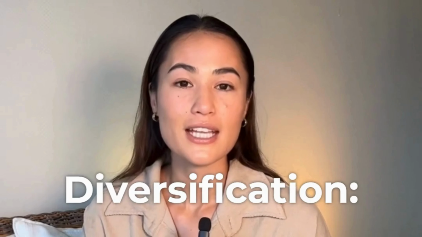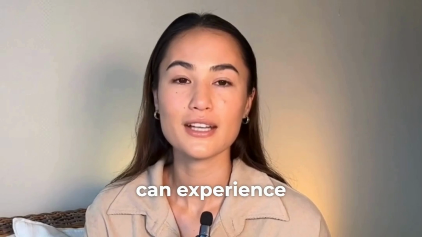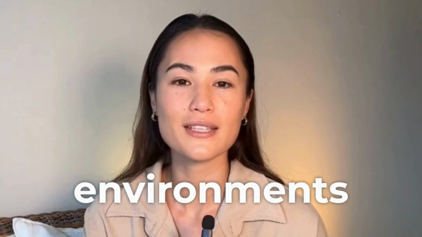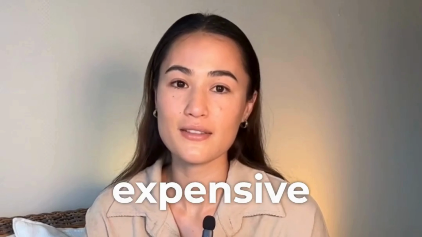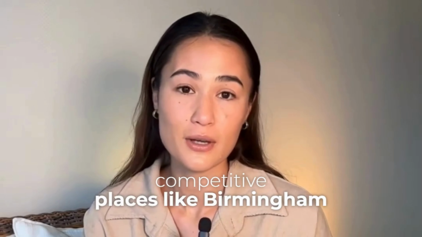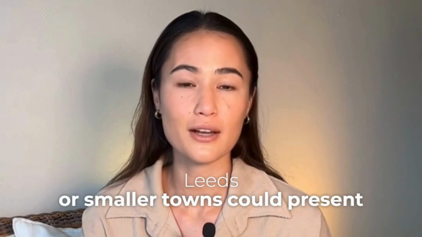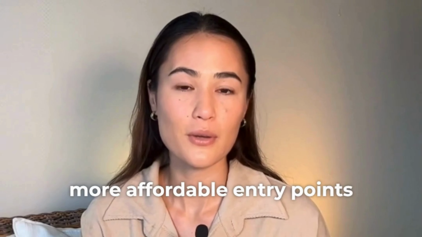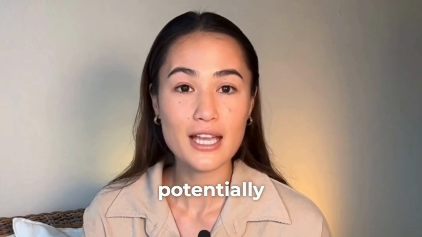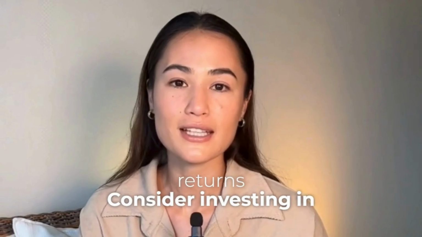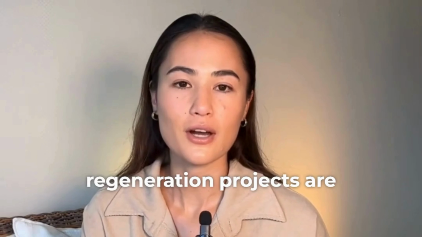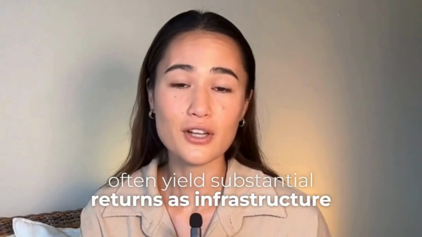Geographical diversification. Different areas can experience distinct economic environments. While London is expensive and competitive, places like Birmingham, Leeds, or smaller towns could present more affordable entry points and potentially higher returns. Consider investing in areas where regeneration projects are underway. These areas often yield substantial returns as infrastructure improves.